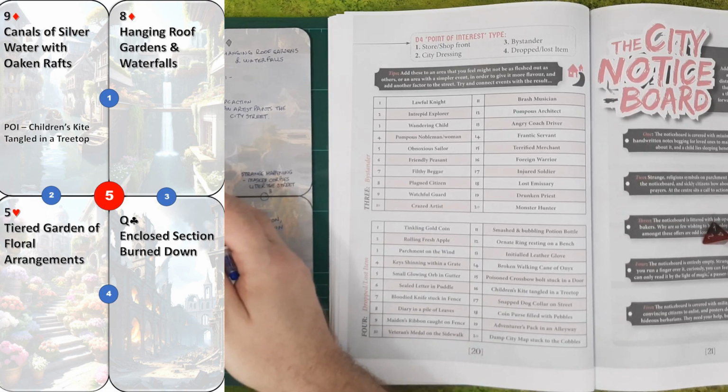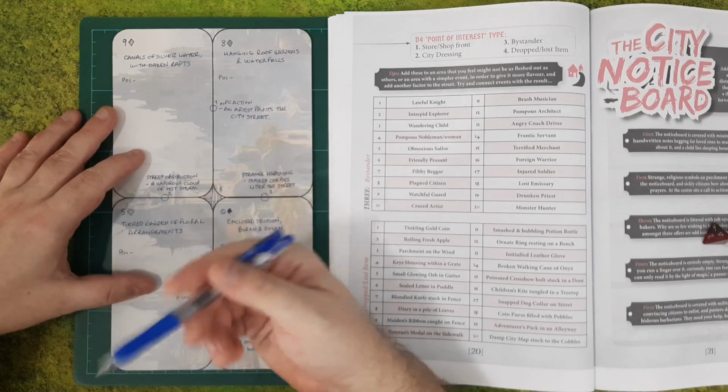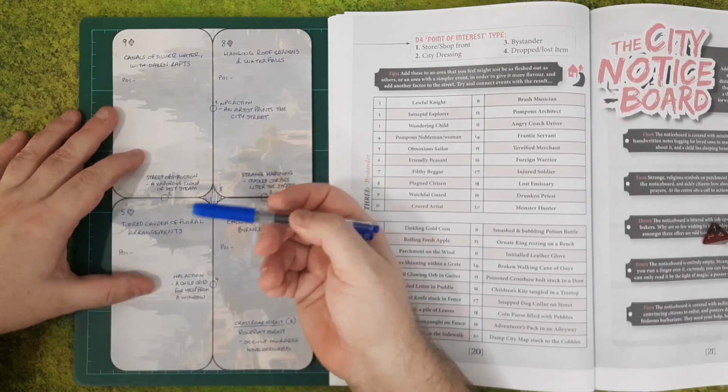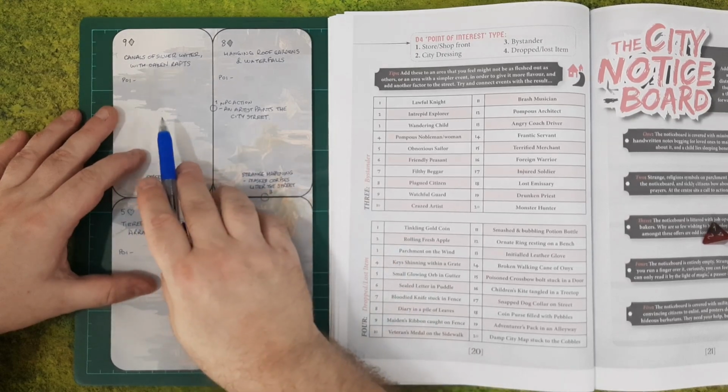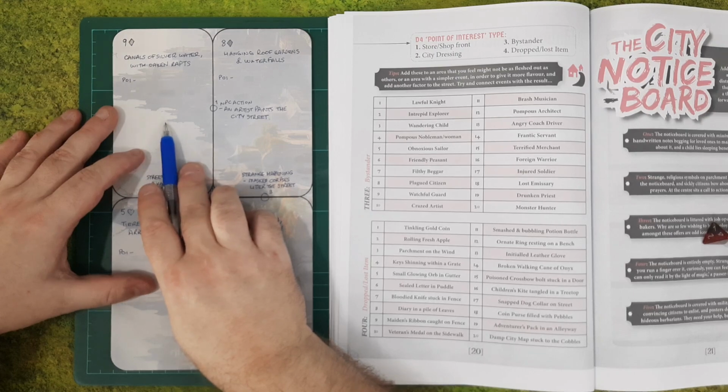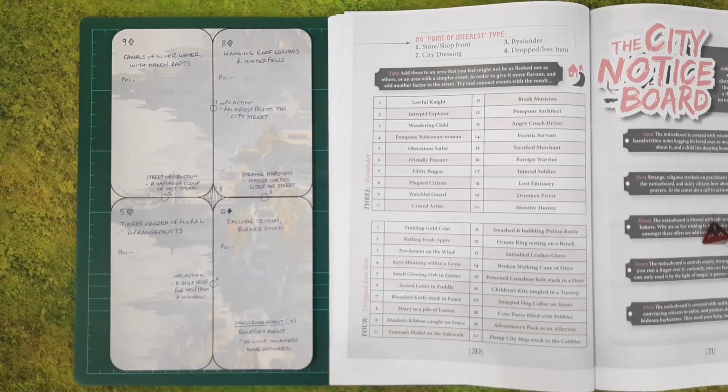It's something minor, but it could lead to friendship or contact with a certain noble house or a certain family. If somebody within this area, the child has got their kite tangled in a treetop and we help them. It's kind of a way to initiate first contact.